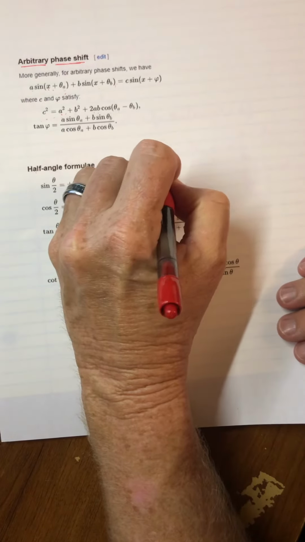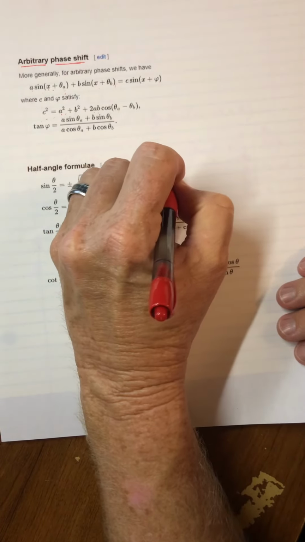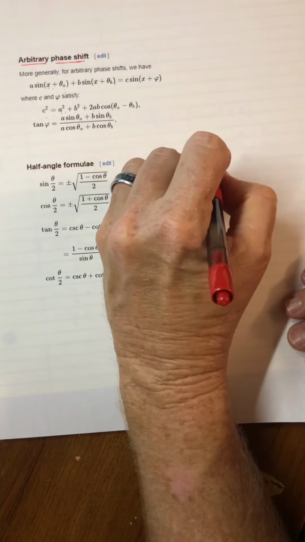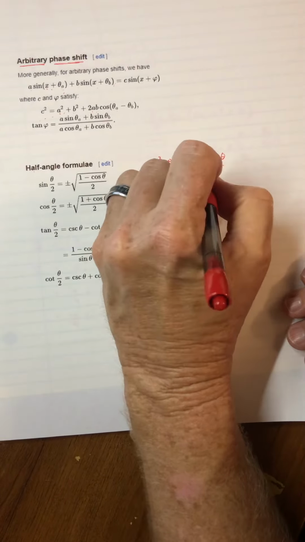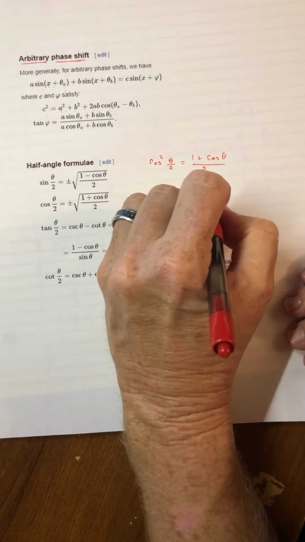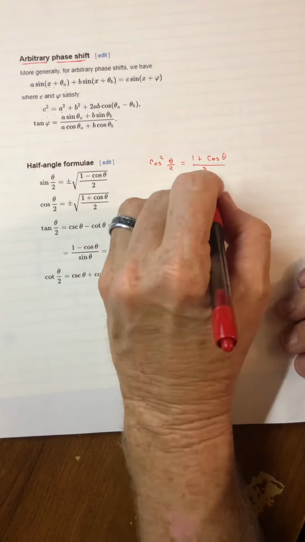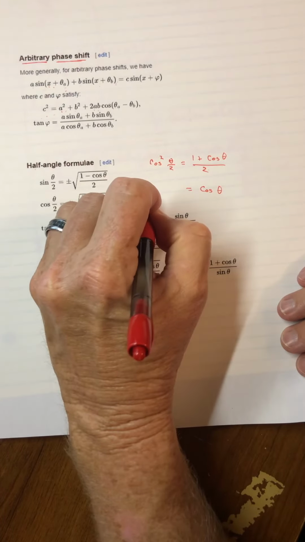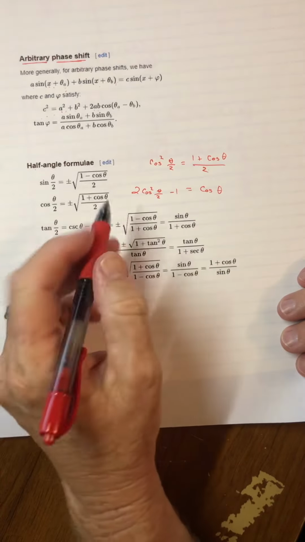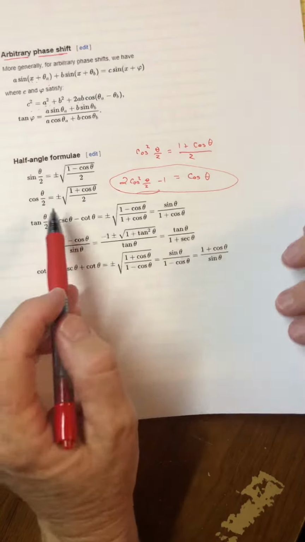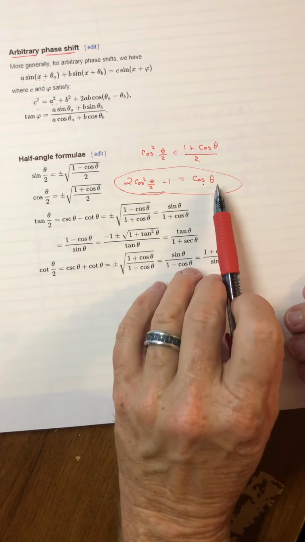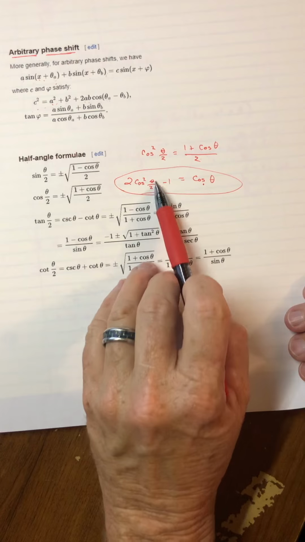So this would be cosine squared theta over 2 equals 1 plus cosine theta over 2. And then let me just solve this for cosine theta. And if I did that, I would bring the 2 over and then subtract the 1.